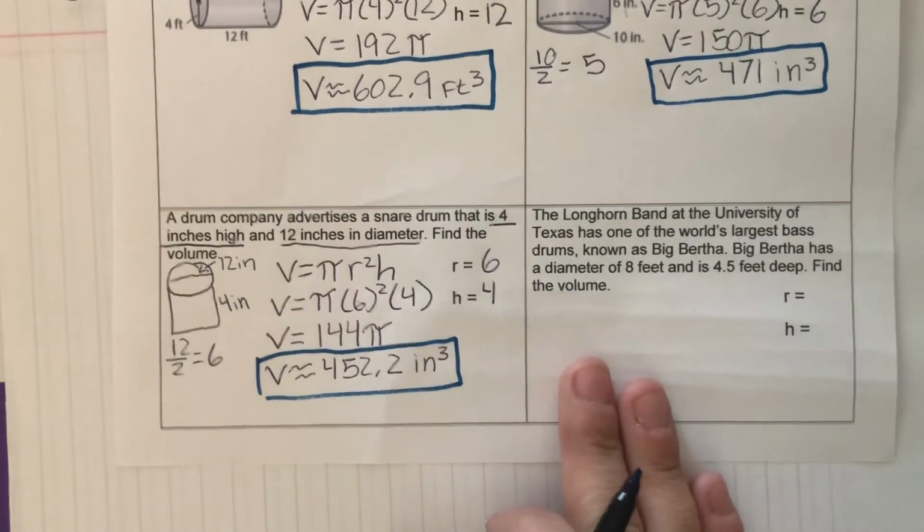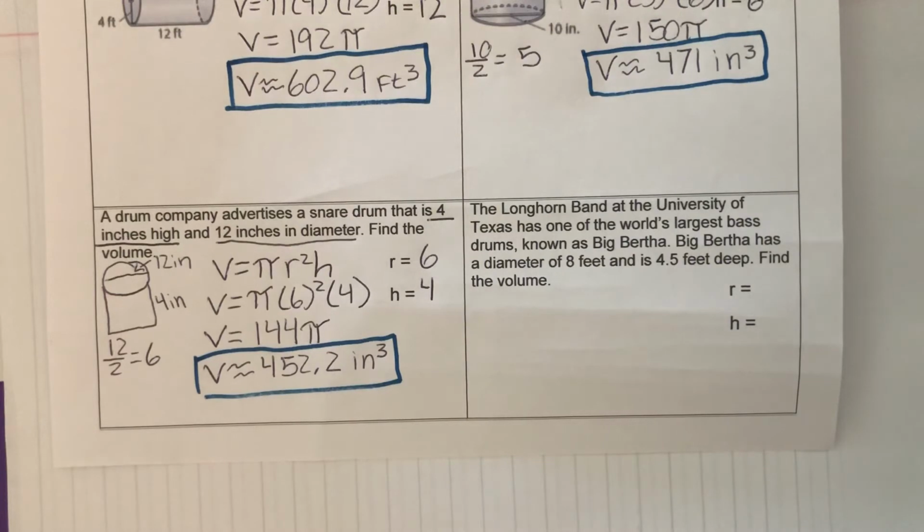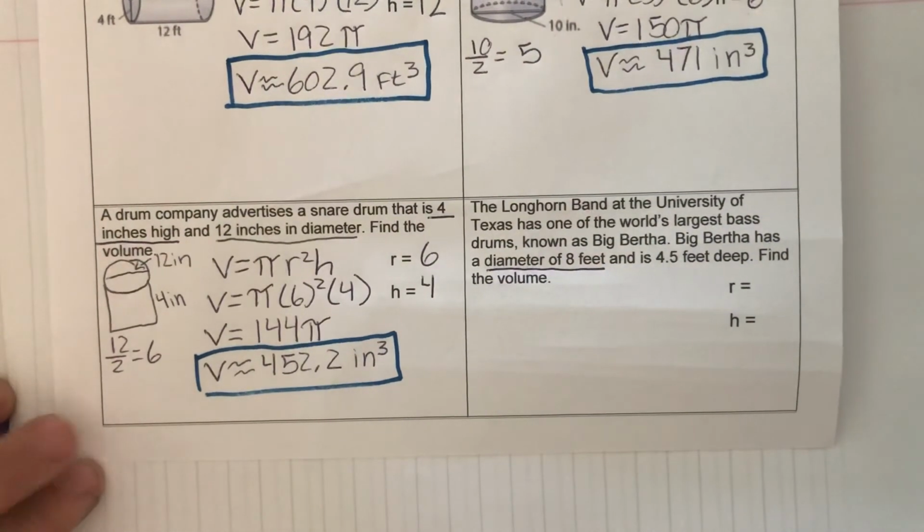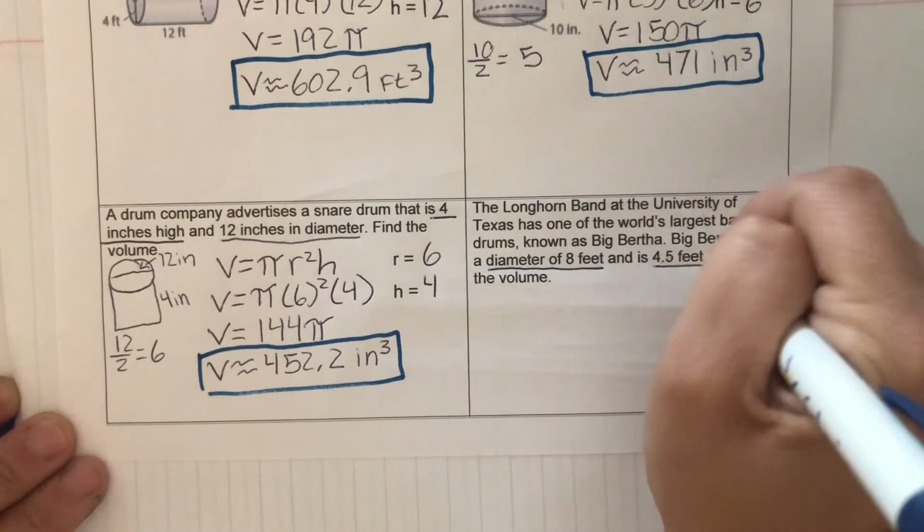All right, pause the video, try the last problem on your own, then check back to see if you did it correctly. The Longhorn Band at the University of Texas has one of the world's largest bass drums, known as Big Bertha. Big Bertha has a diameter of 8 feet and is 4.5 feet deep.